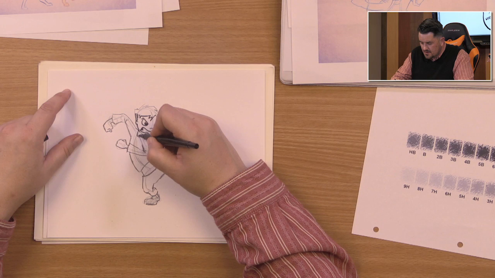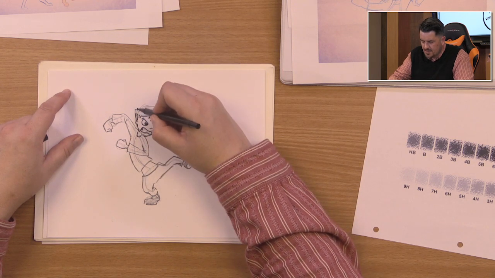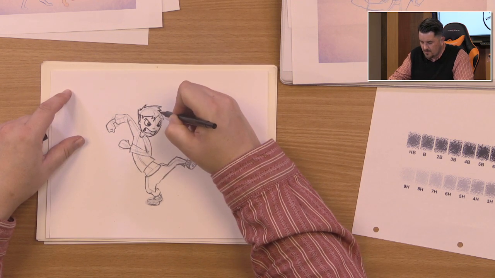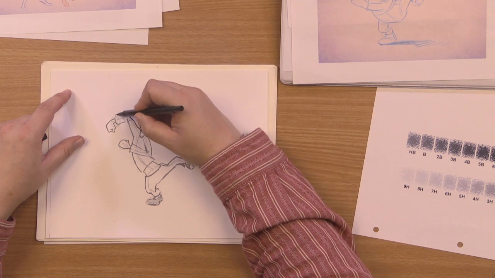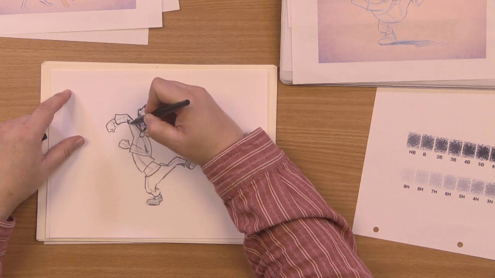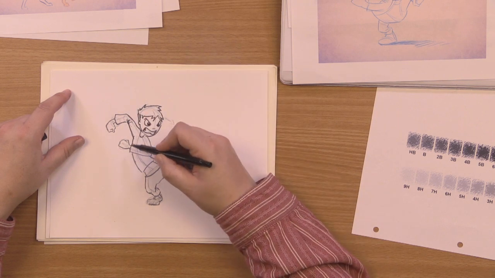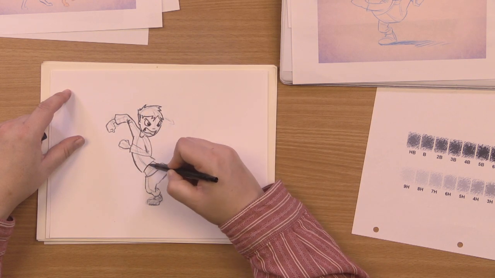Okay. So I'm going to go ahead and finish this out. You could do this at home. Motion is something that takes a little practice in order to get it down, but you could draw your character in a lot of different ways.